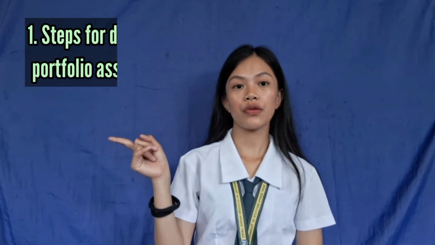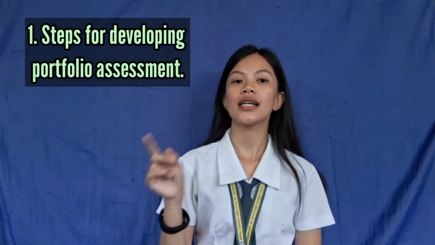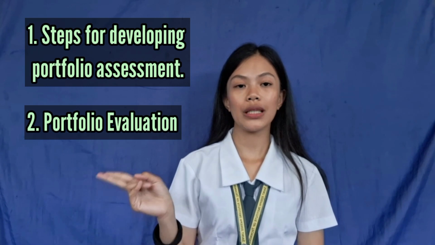Portfolio assessment is not just about collecting student work. It's about intentional, reflective, and structured documentation of learning progress. We'll divide our discussion into two main parts. First, steps for developing portfolio assessment. Second, portfolio evaluation. Now, let's dive into the first part.